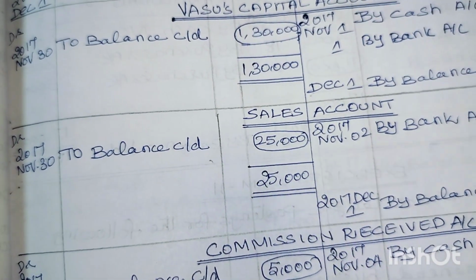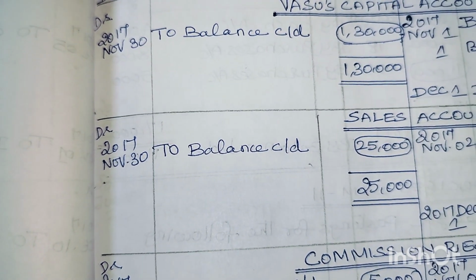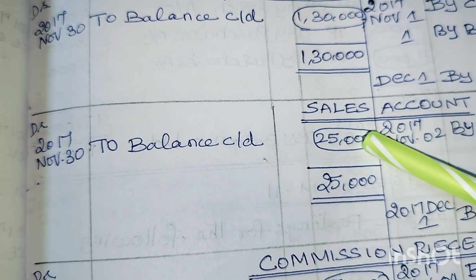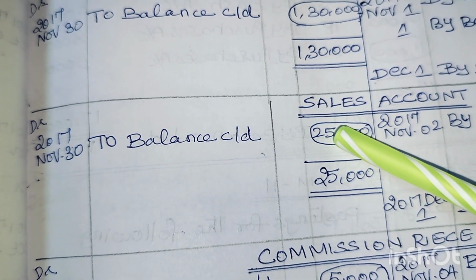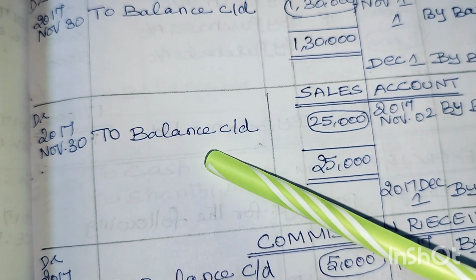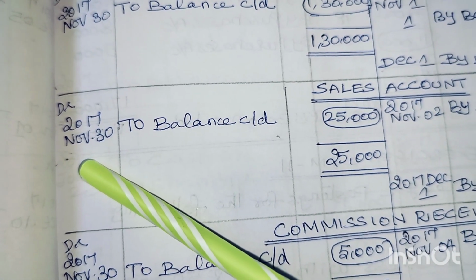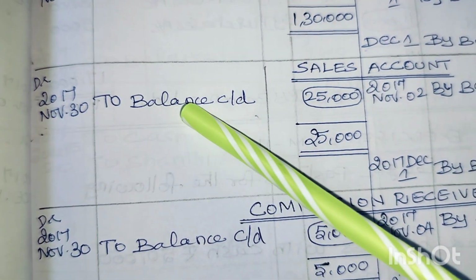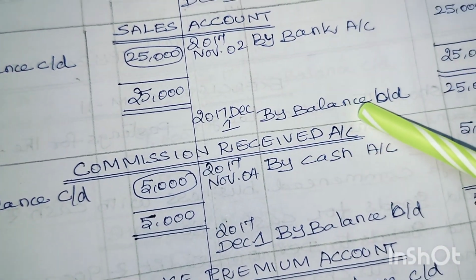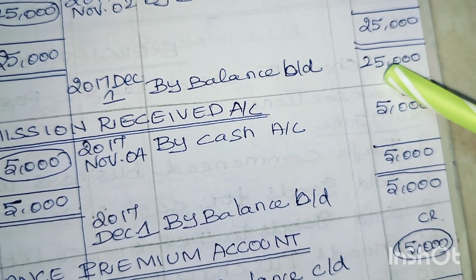Then we find which side has the lesser value. The debit side has zero value. So we enter the difference on the lesser side. 25,000 is the difference we entered on the lesser side. Against this, balance carried down is entered against the difference, and in the date column we date it the last day of the accounting period, November 30. This is the closing balance of the sales account. Then the 25,000 has to be brought down to the opposite side, entered below the total. Okay, we entered the 25,000.